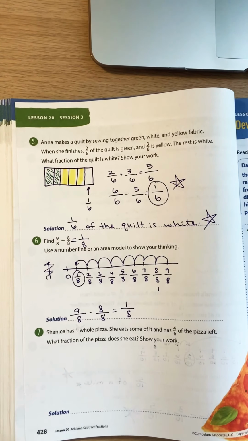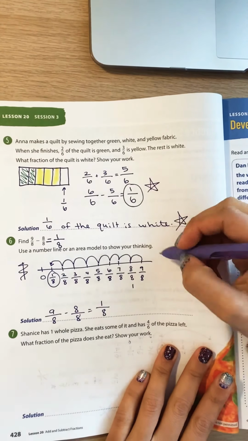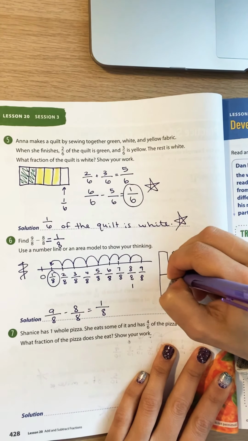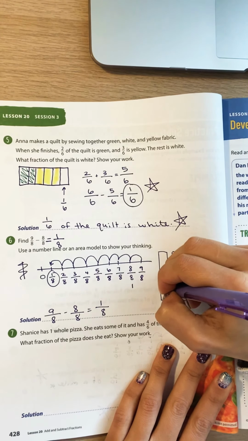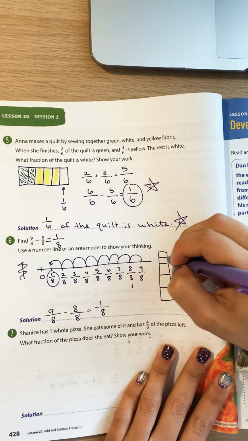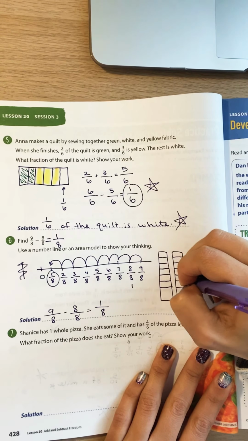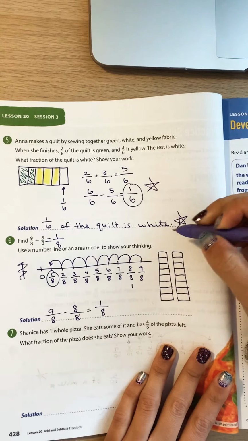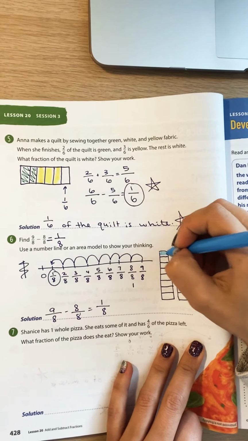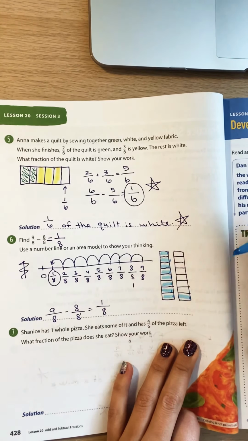That would be trickier to do with area models. You would just have to draw 2 models. You can do that here real quick. Just a really rough model. I need them both to show eighths though. Okay, so both models have 8 equal parts. I need to first show 9/8. So 1, 2, 3, 4, 5, 6, 7, 8, 9.